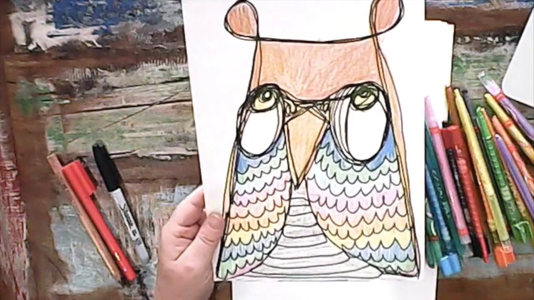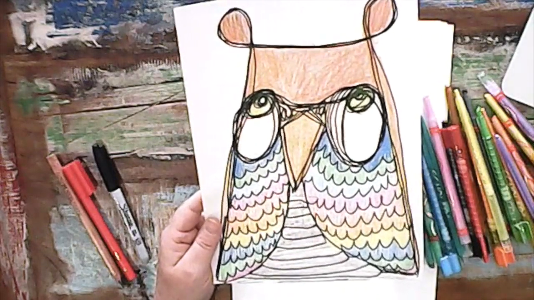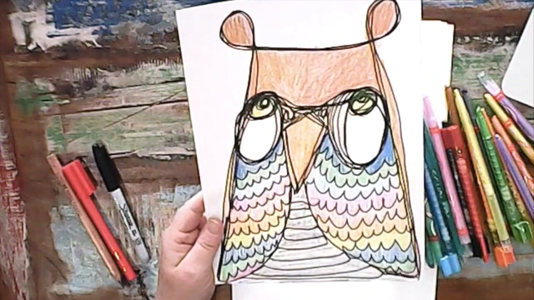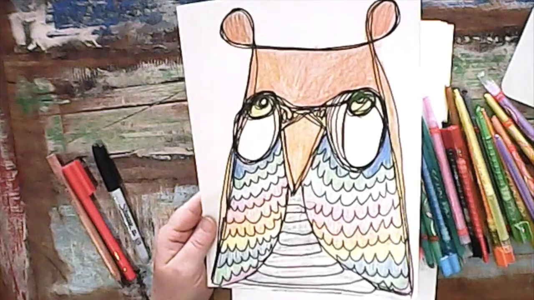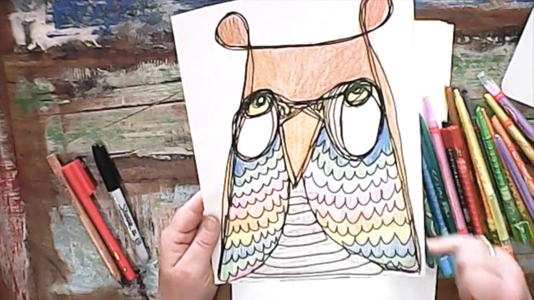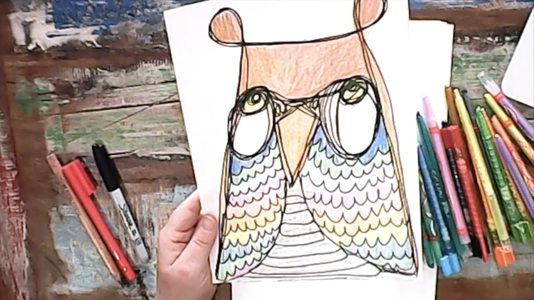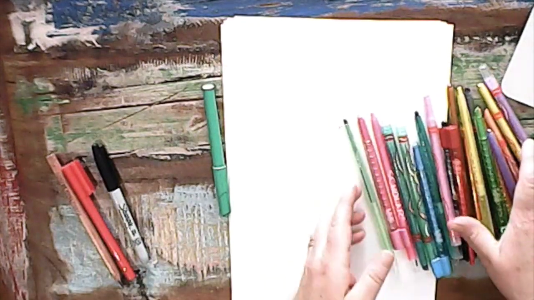This one, the owl is looking up, and I didn't do any patterns on his head. And I wonder if something might be sitting on its head, because that would look really funny, wouldn't it? And I coloured this one in rainbow colours. So you can colour your owl however you want. Now, I've got all my colouring stuff, but we're not ready for that yet. First of all, we're going to draw our owl.